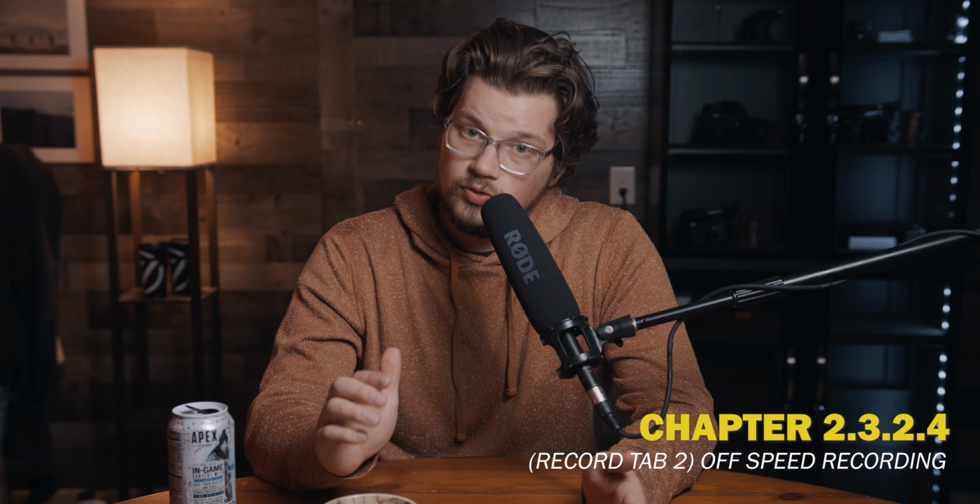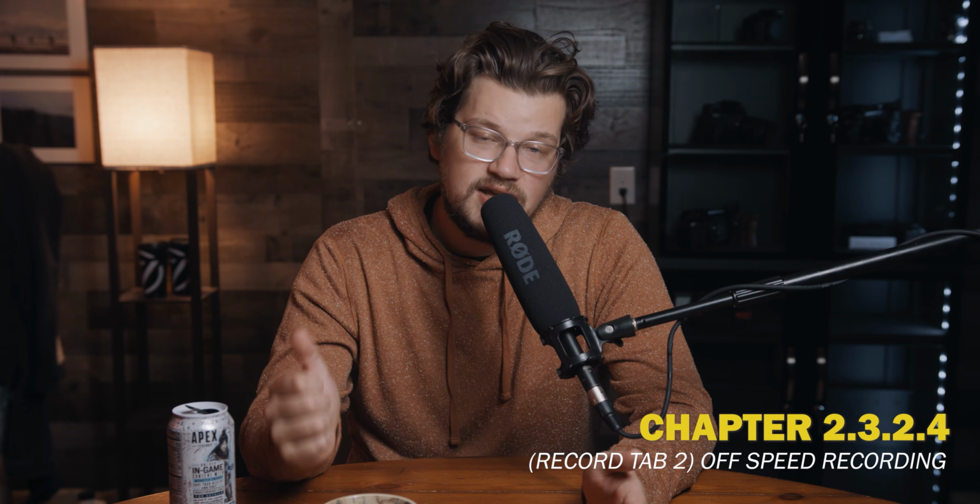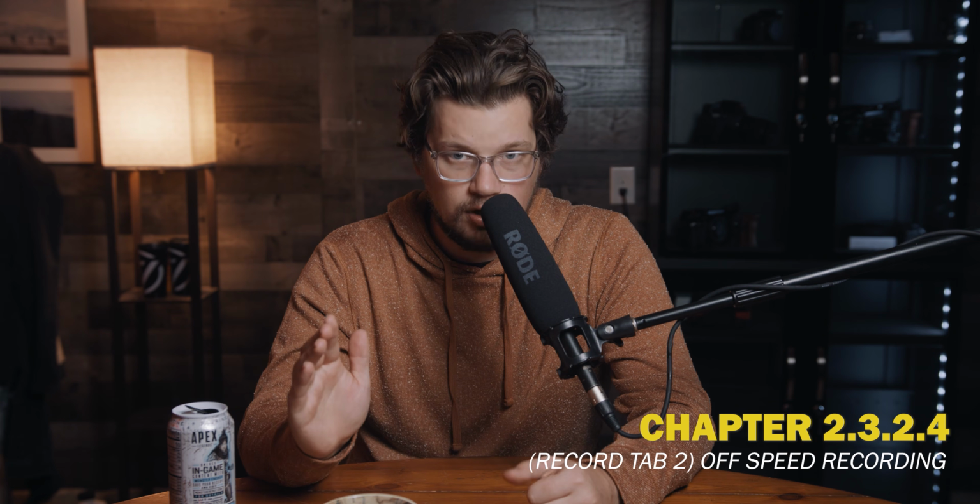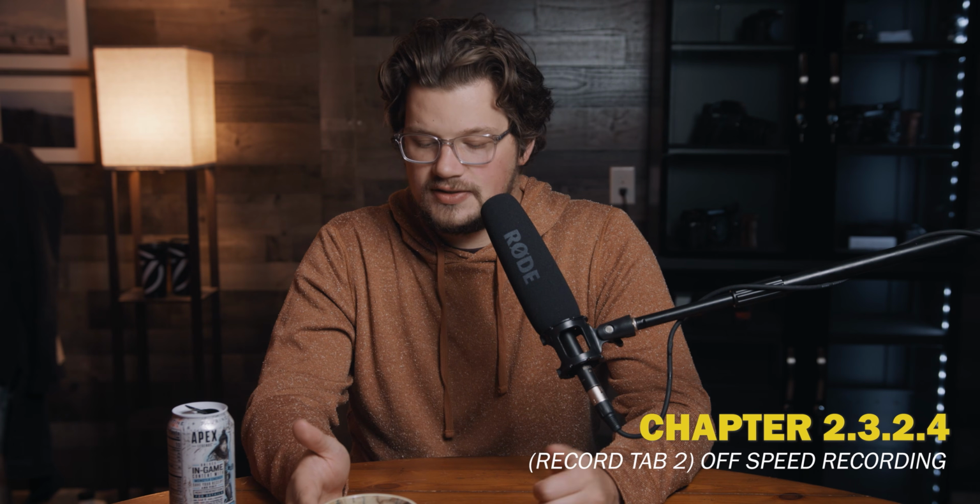You set your off-speed recording to 60 frames per second. When you turn on off-speed recording, which is the HFR button on the outside of the camera, or there's other places you can turn it on, it films at 60 frames per second, but it converts it back down to 24 frames per second for you.